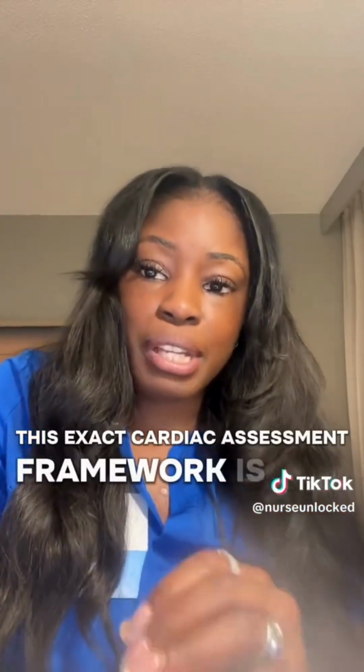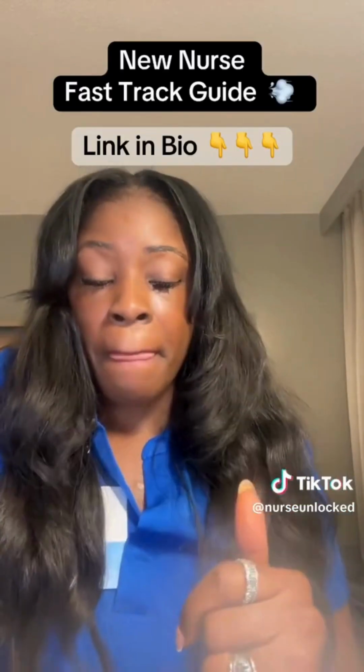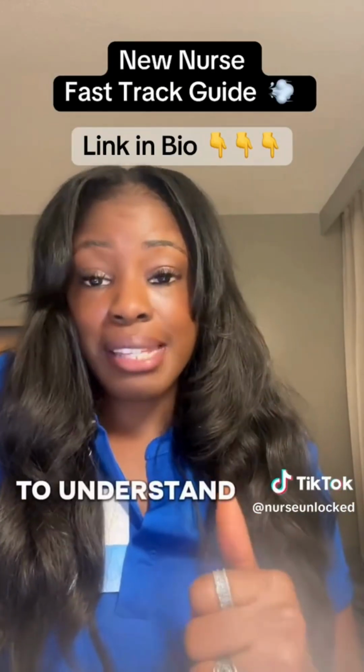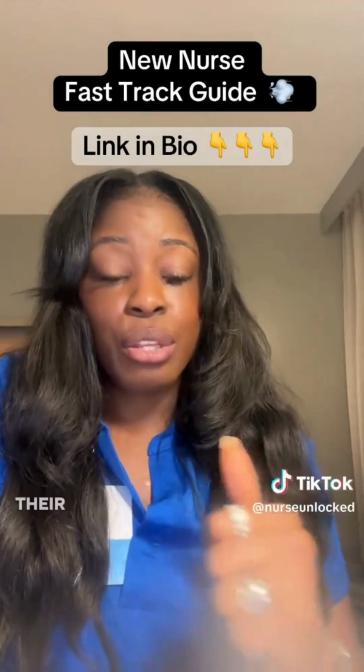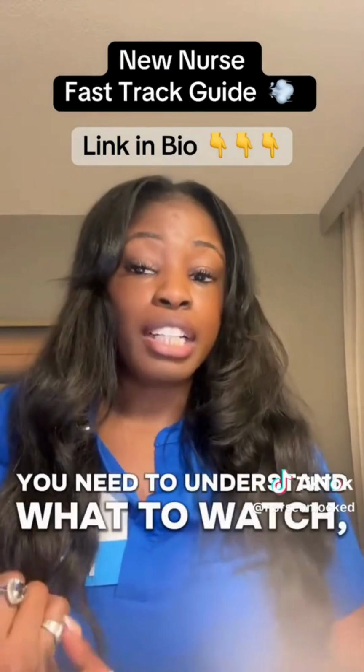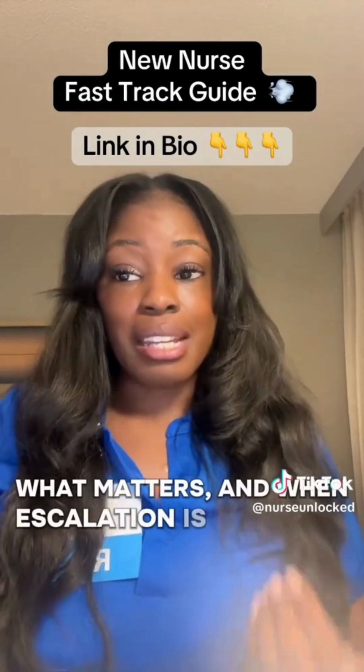Now, this exact cardiac assessment framework is laid out in the New Nurse Fast Track. This is something I created for new nurses in their first year to understand how to support their patients, their skills, and critical thinking. You need to understand what to watch, what matters, and when escalation is required.